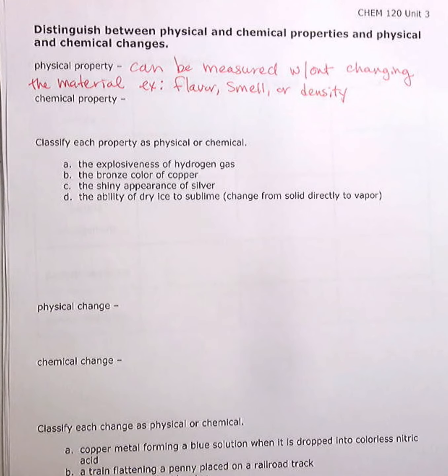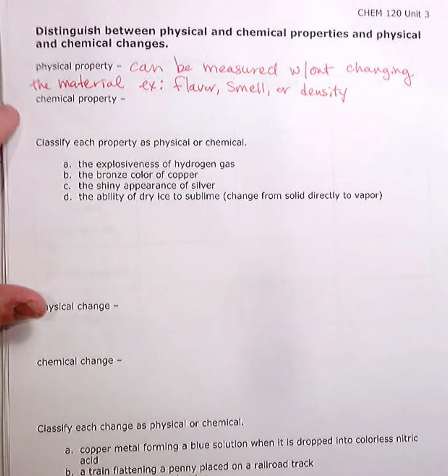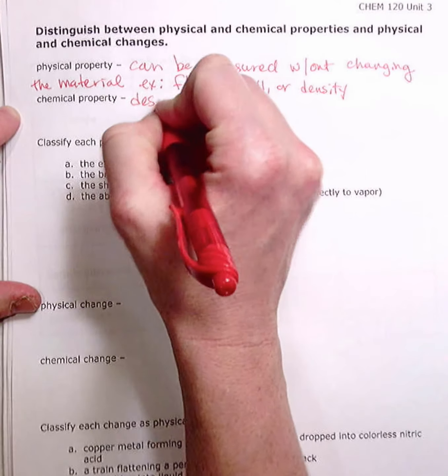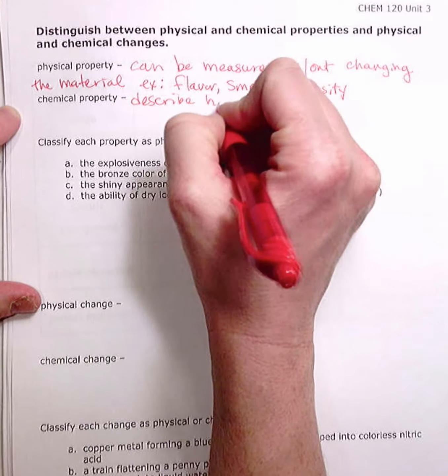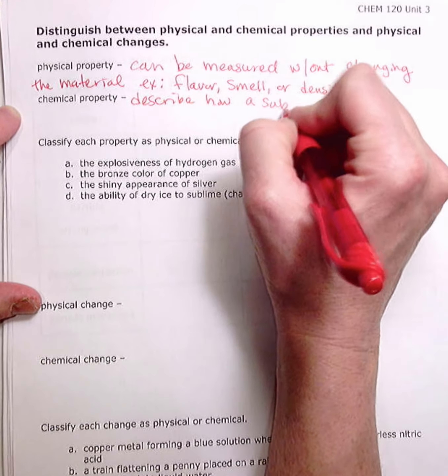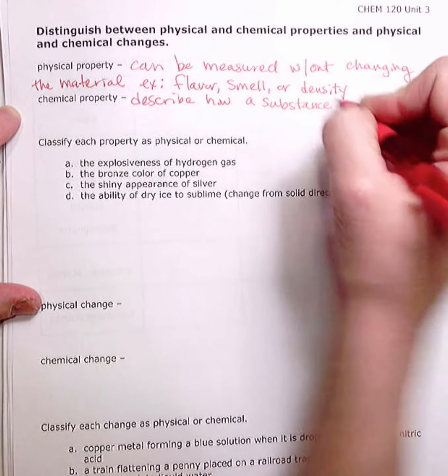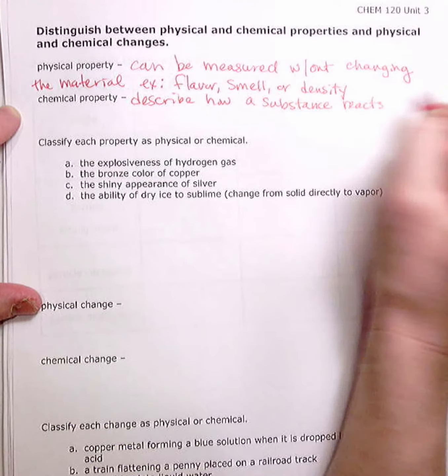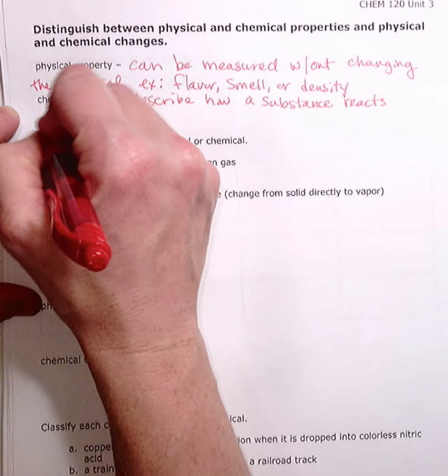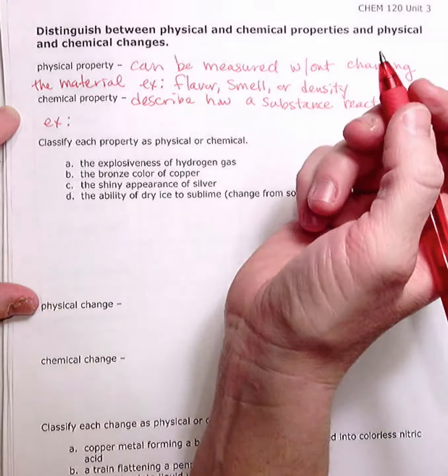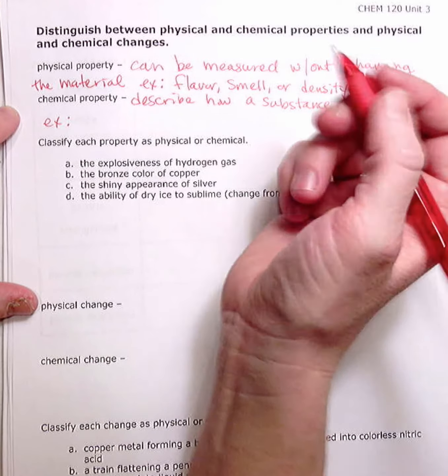Chemical properties, on the other hand, are characteristics which describe how a substance reacts. For example, whether an object can burn in air or not would be a chemical property.